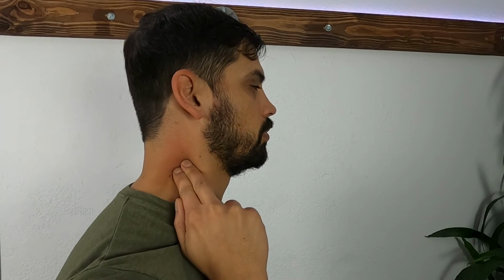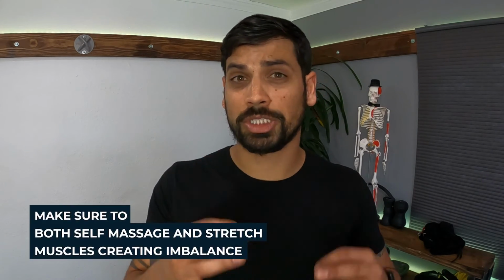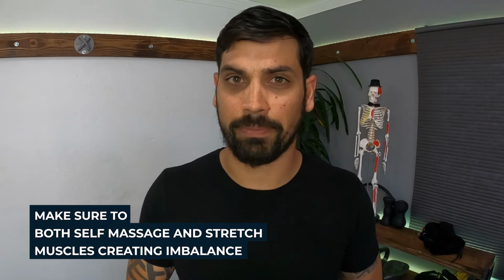If you're just trying to self-massage the neck muscles here without stretching them, then your neck posture is going to remain exactly the same. But if you try to stretch without releasing those knots and trigger points, then you won't be seeing very much improvement, at least not for a very long time. So make sure you self-massage and stretch all the muscles creating your muscle imbalance.